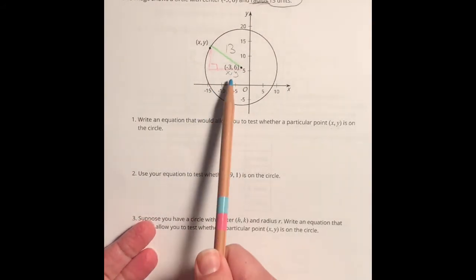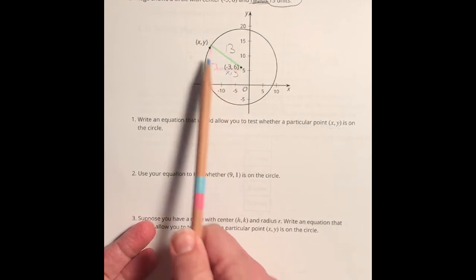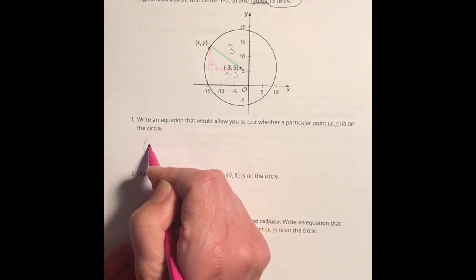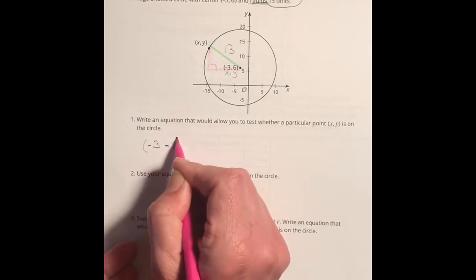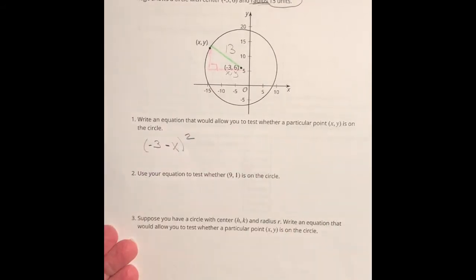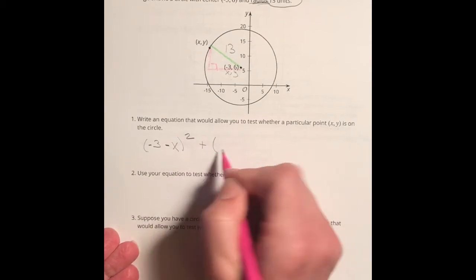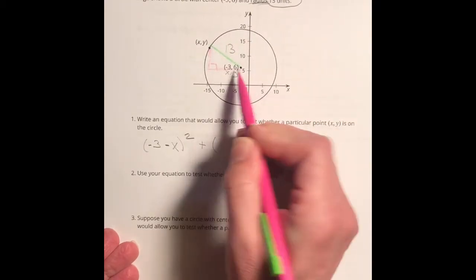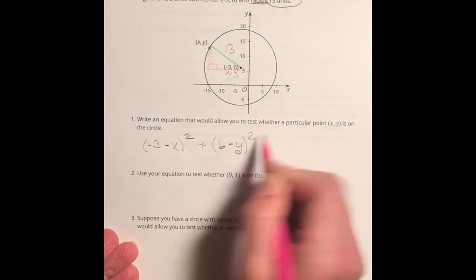So let's focus on the x values first, right? So my x value was -3, and it's now x. So if I wanted to write that in the equation, I would write -3 minus x. And then I know that has to be squared because I'm going to use the Pythagorean theorem to see if indeed it does equal 13. And then I'm going to add that to, well, how big is the other leg? In order for me to find this distance, I've got to take the 6 and minus the y value. And I'm going to square that.